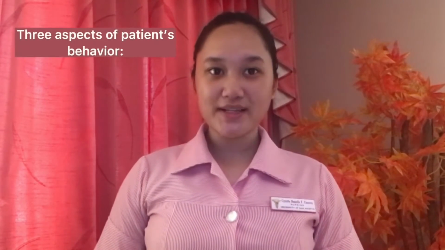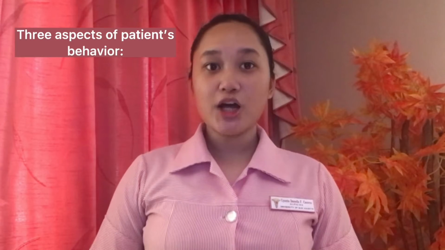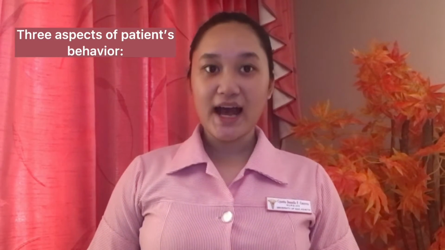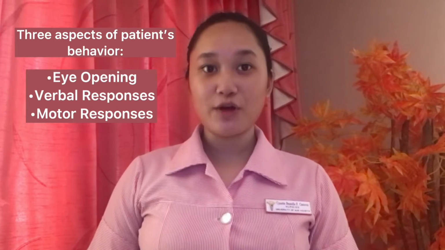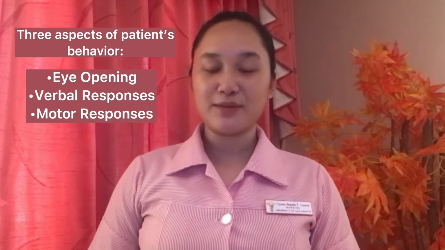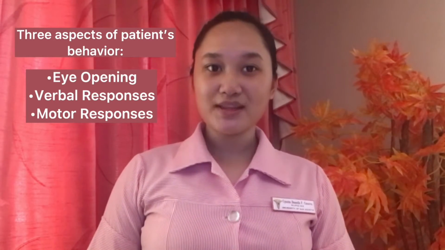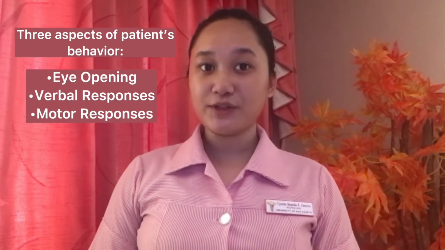The Glasgow Coma Scale has three aspects of the patient's behavior that are observed and recorded: eye-opening, verbal responses, and motor responses to a verbal command or painful stimulus. These assessments are further subdivided into different levels of response.